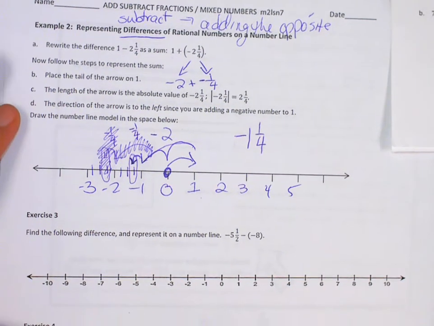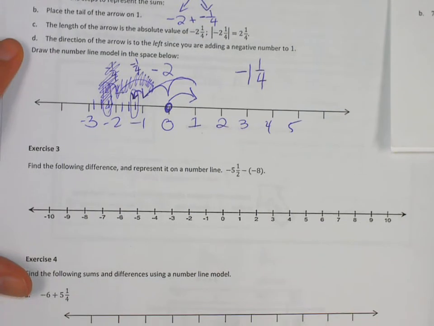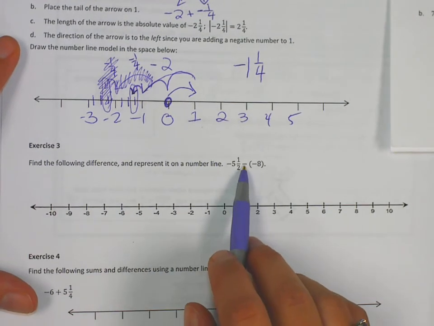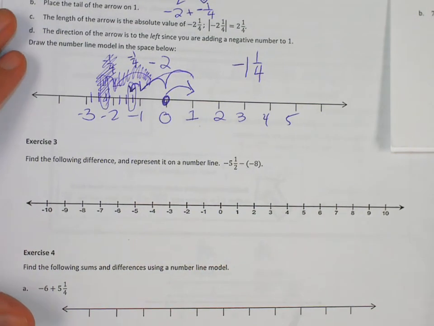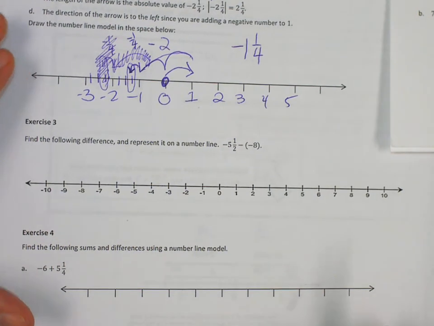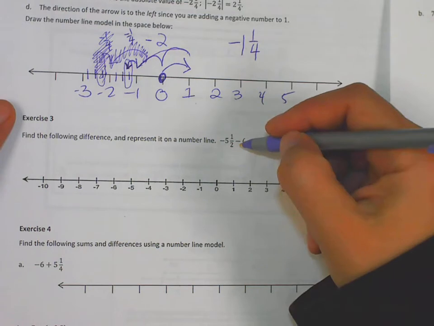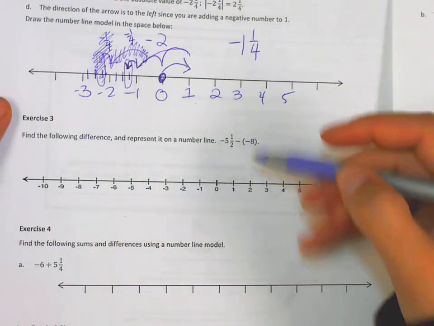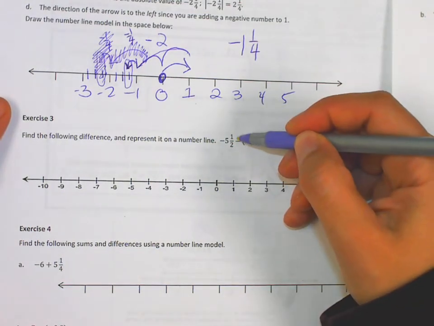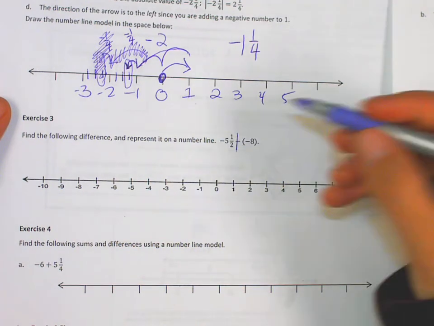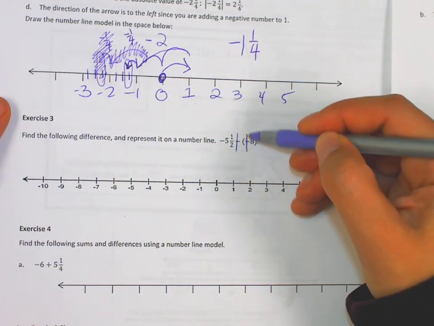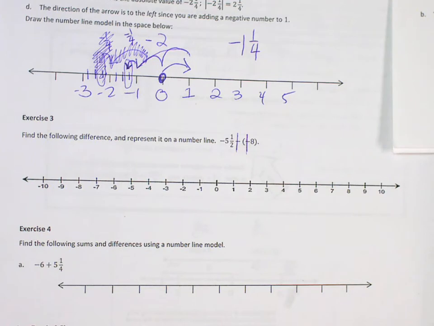Okay, let's do example 3. Example 3 is a subtraction question. So the first thing we're going to need to do is add oppo. And if you're using a different color, I am totally cool with you writing over this. So the subtraction is adding, the opposite of a negative is positive. I'm doing mine in purple. I don't know if you can tell, but it should stick out a little bit. And I make them extra long so I can tell that I changed it.